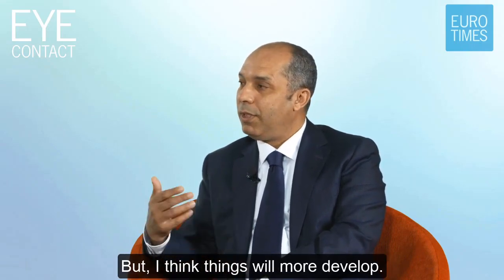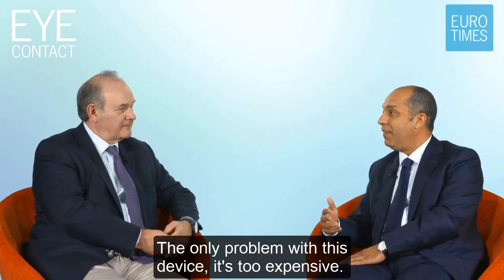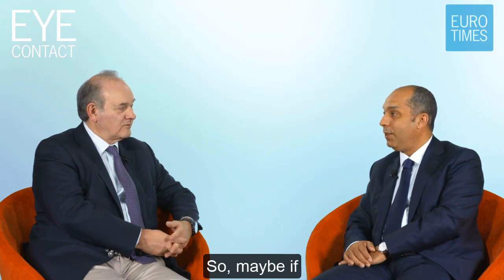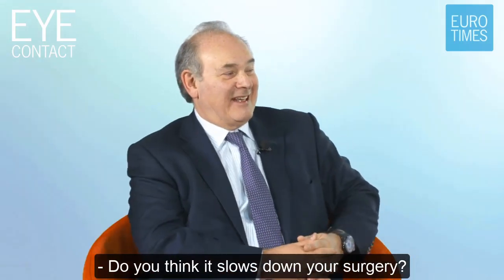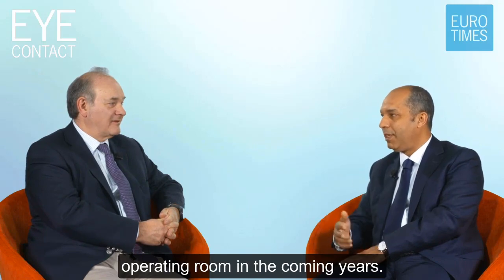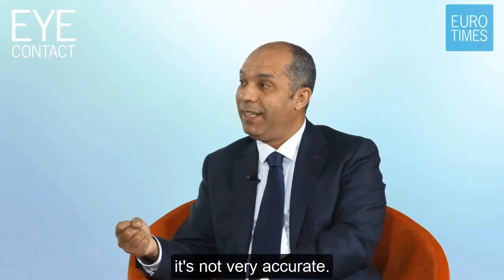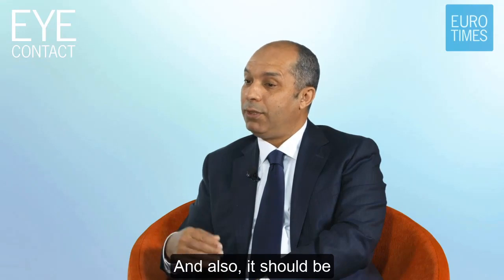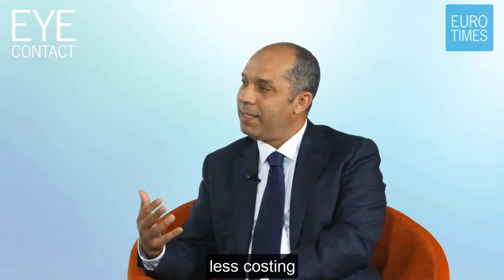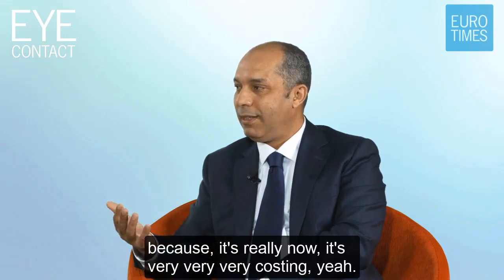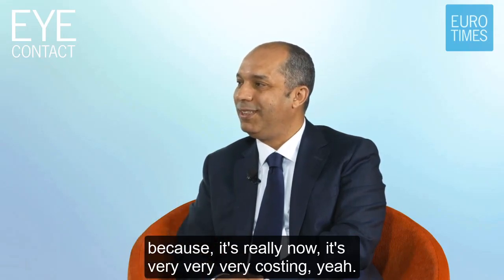But I think things will develop more. The only problem with this device is that it's too expensive. So maybe if it comes down in cost, it will be more used in surgery. Do you think it slows down your surgery? It will be used. I think for sure OCT will be a part of all operating rooms in the coming years. But the device should develop, because it's not very accurate yet, and it should also be less costly, because right now it's very costly. Yeah, okay. Very good.